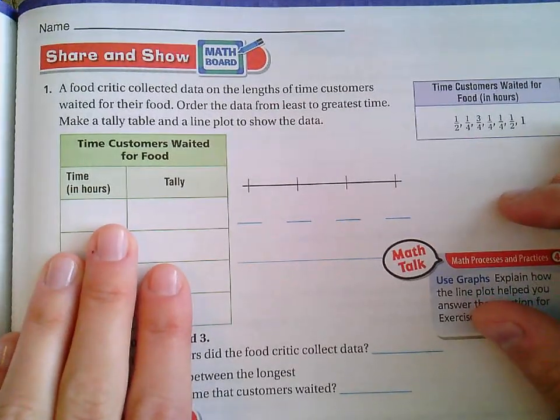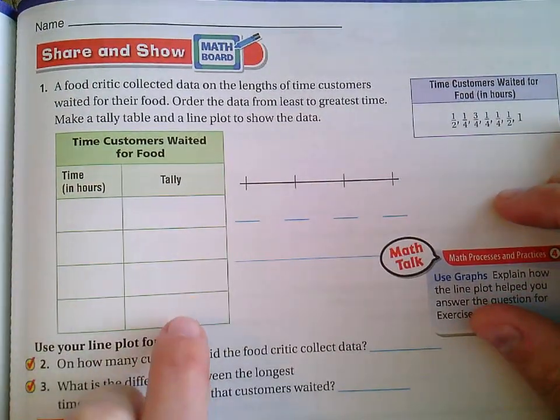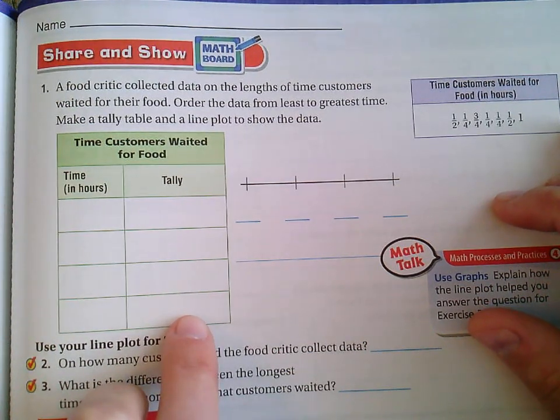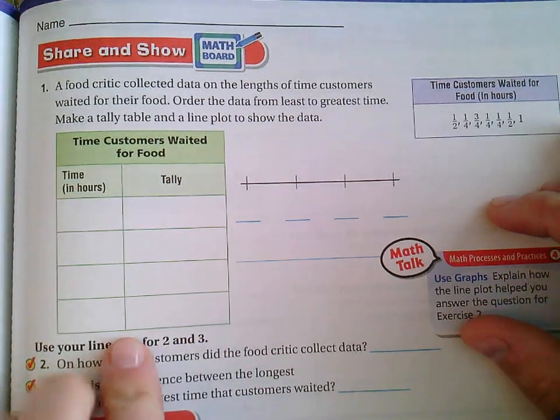A food critic collected data on the lengths of time customers waited for their food. Order the data from least to greatest time. Make a tally table and a line plot to show the data.